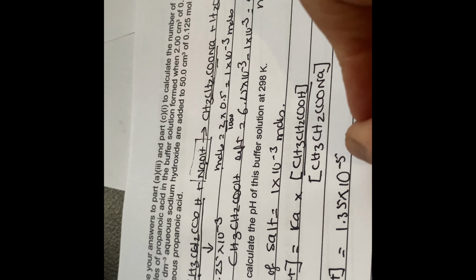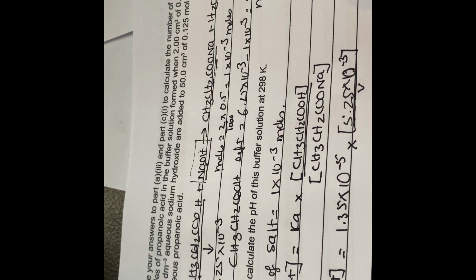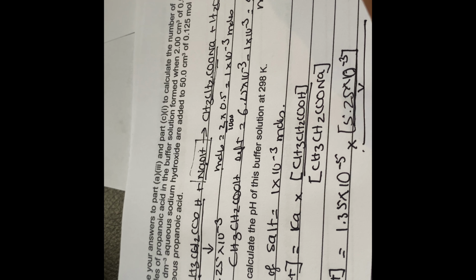So H plus equals Ka, which we saw in the first part of the question, 1.35 times 10 minus 5, times the concentration of propanoic acid, which is 5.25 times 10 minus 3, that's moles divided by volume, all divided by 1.0 times 10 minus 3 divided by volume.